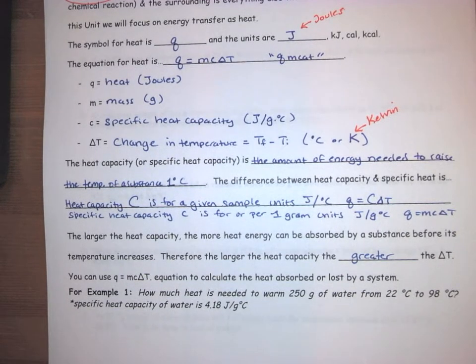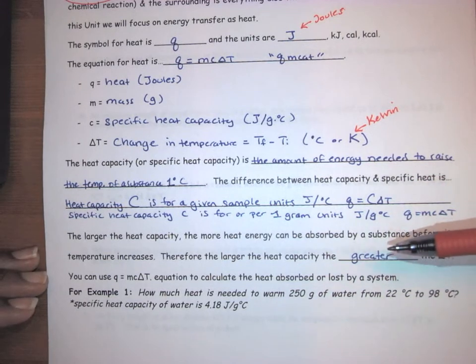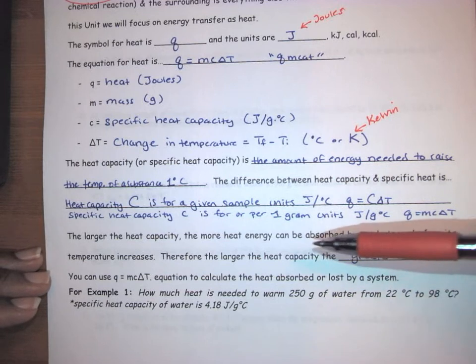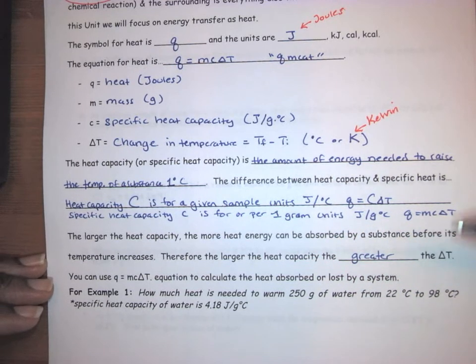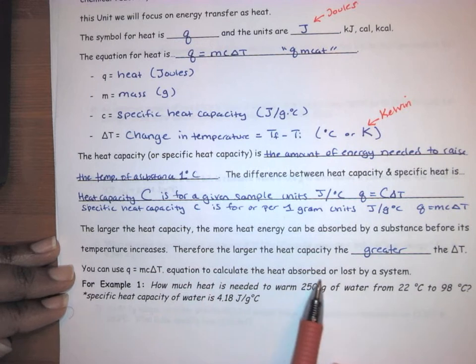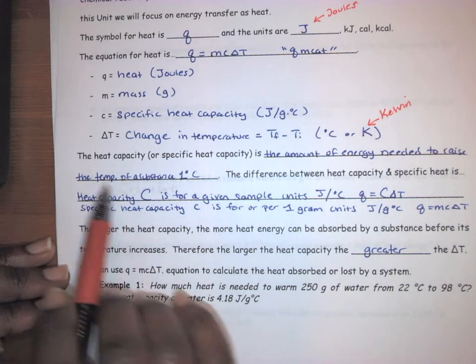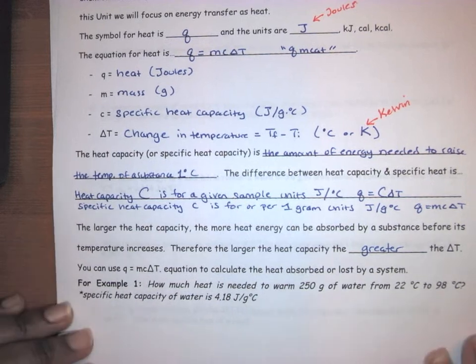Okay, so the main thing about heat capacity or specific heat capacity is that the larger that value is, the more heat energy can be absorbed by the substance before its temperature increases. So the larger the heat capacity, the smaller the ΔT. Let's go ahead now and use this Q equals mcΔT equation to calculate heat to get a little bit familiar with it, and then we'll come back to this concept later when revisiting the demo.